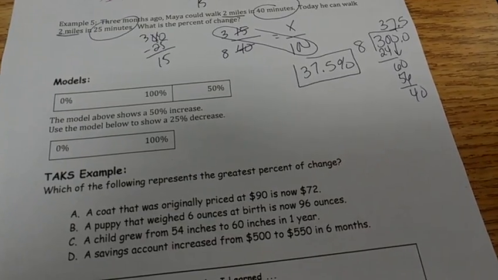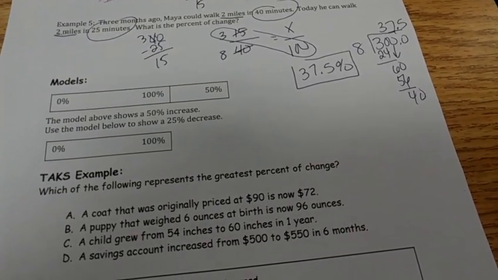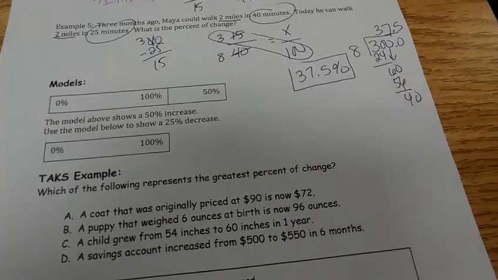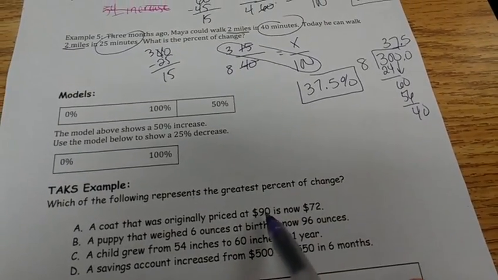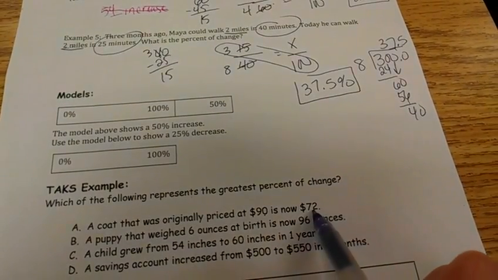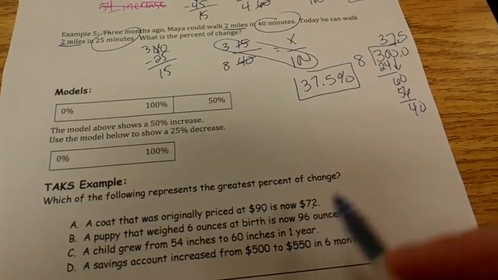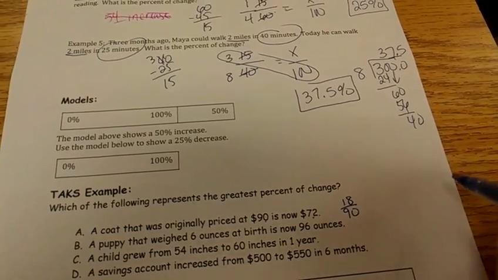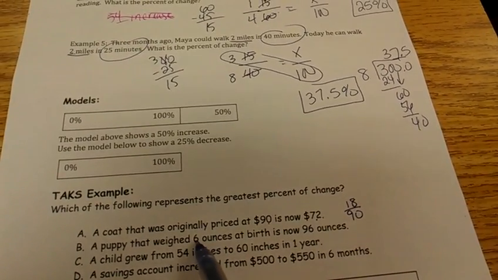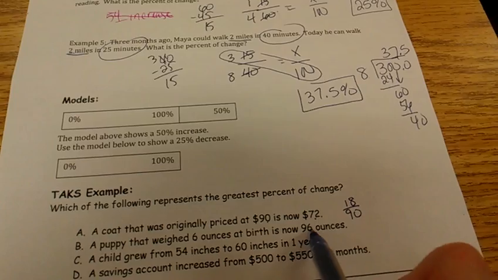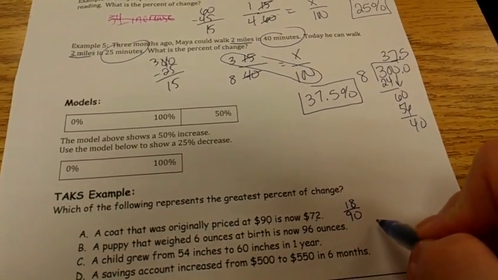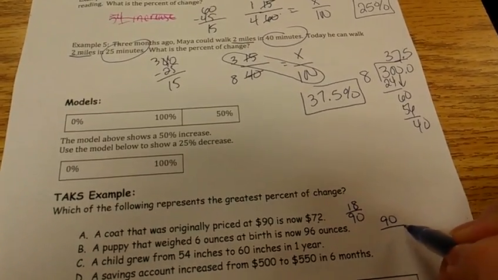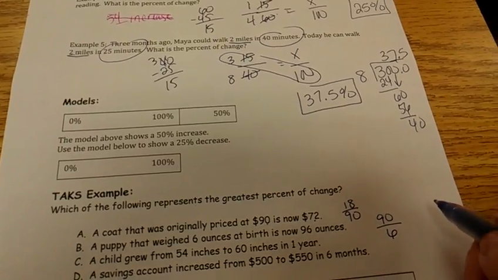Okay, which of the following represents the greatest percent of change? And we've got 4 choices here. A coat that was originally priced at $90 is now $72. Well, how much did it change? It changed by $18 over our original $90. A puppy that weighed 6 ounces is now 96 ounces. So that changed 90 ounces over the original 6 ounces.